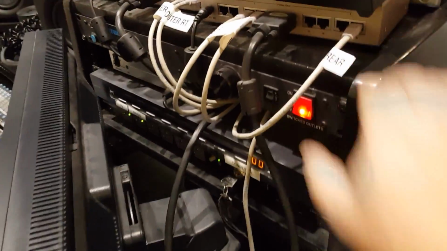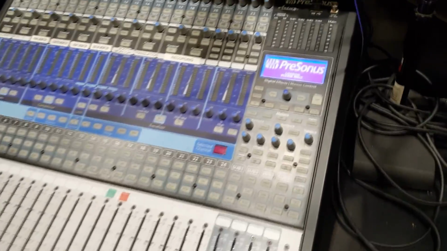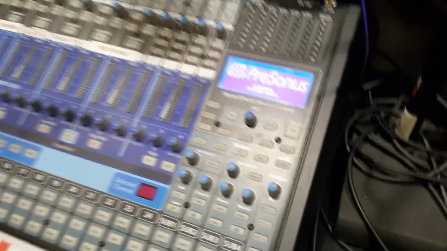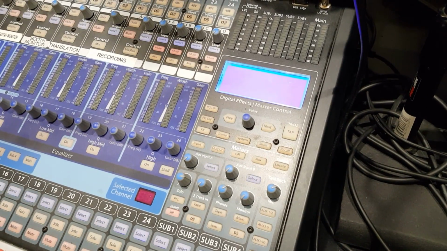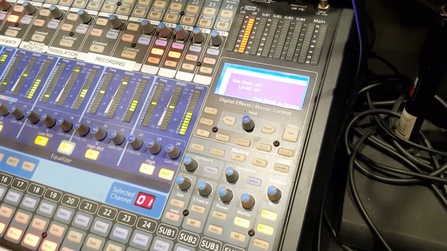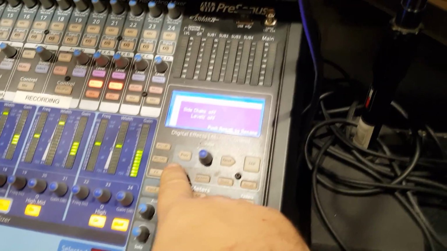Turn on the board. Once it lights up, we will select Scene.